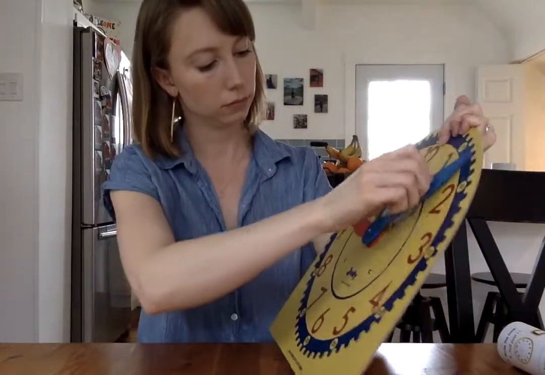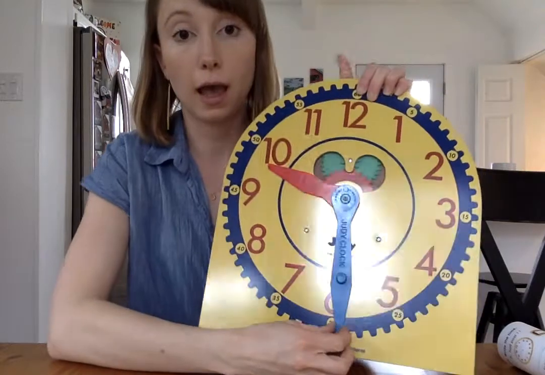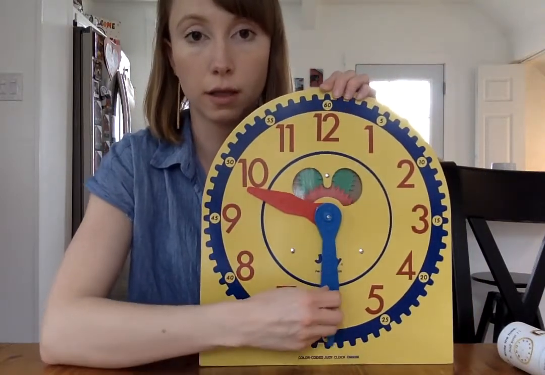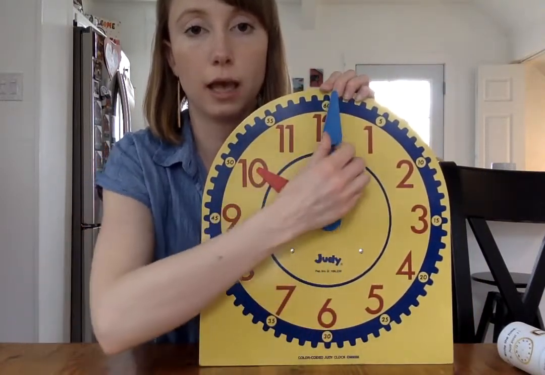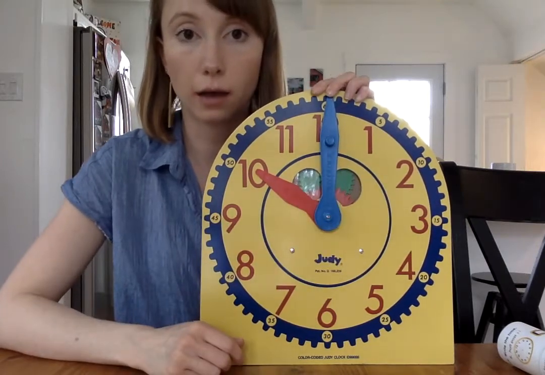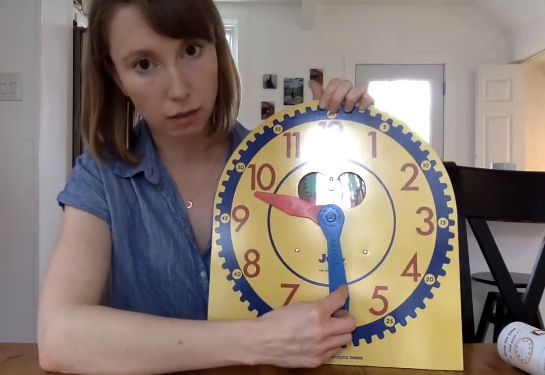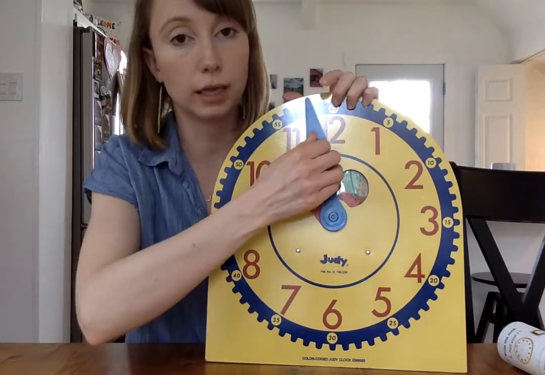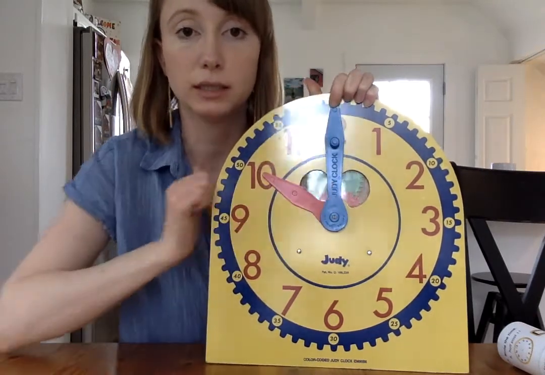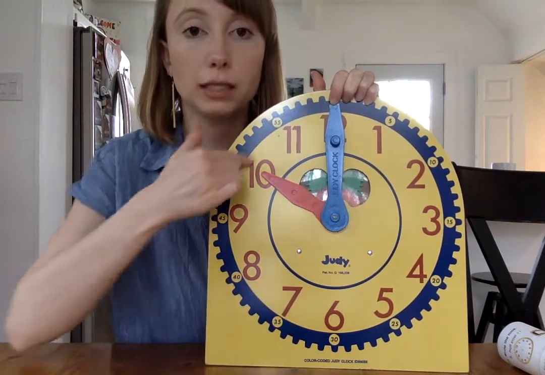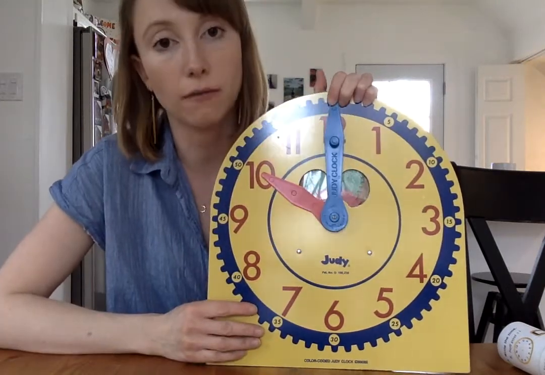How much time passed between 9:30 and 10 o'clock? 9:30. We're going halfway around the clock to get back up to the 12 with our minute hand, and 10 o'clock. That's right, 30 minutes passed, which we can also call a half hour.